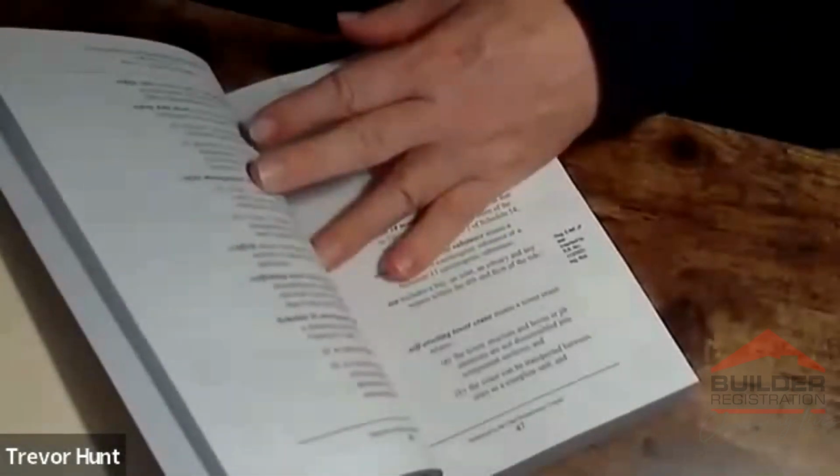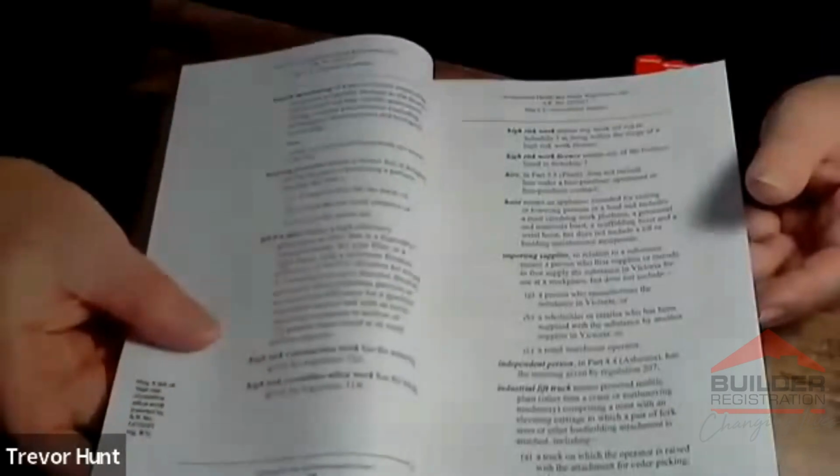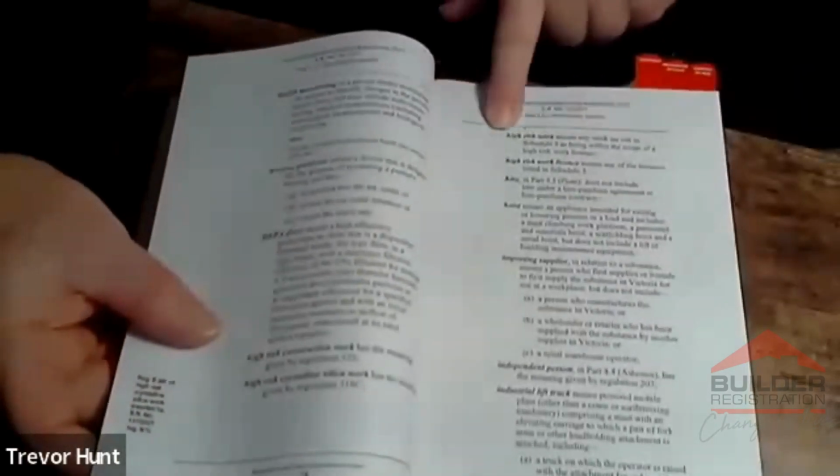And then obviously we're going to be working in through our different definitions. So next definition is going to be high risk. So high risk. Bring them all upside down. High risk work.